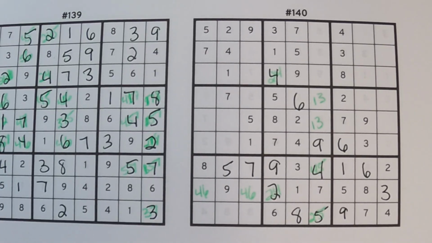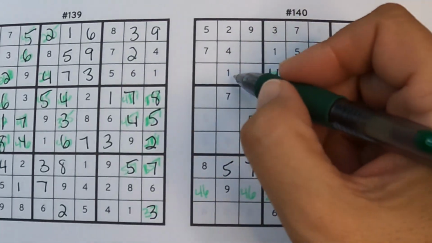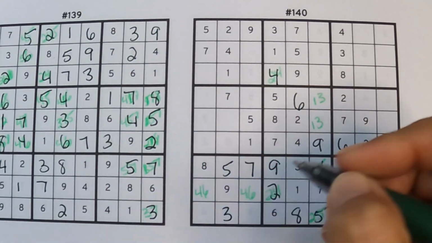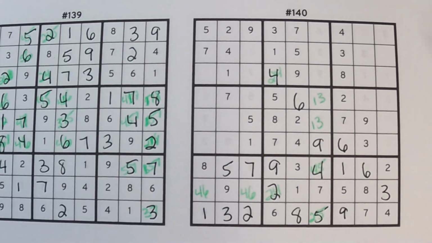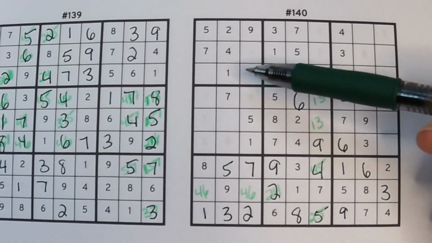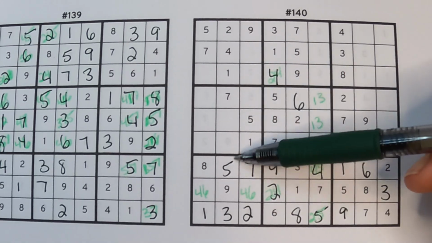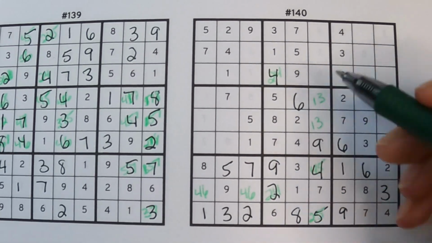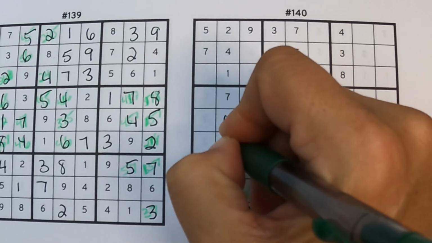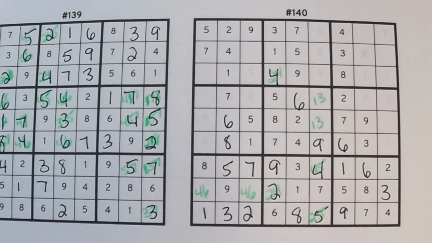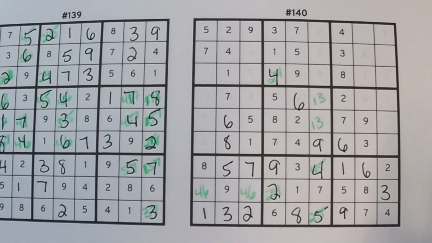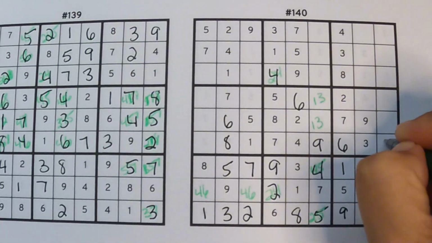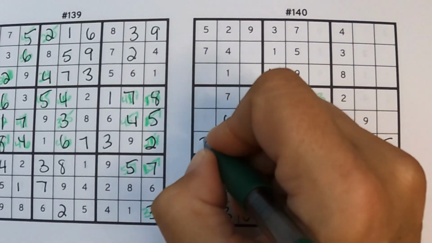For this bottom row, we're missing 1, 2, and 3. We've got 1 and 2 here, so this is our 3. 1 here, so 2, 1. For this column now, we're missing 6 and 8. We've got an 8 here, so 6, 8. For this row now, we're missing 2 and 5. We've got a 2 here, so 5, 2.